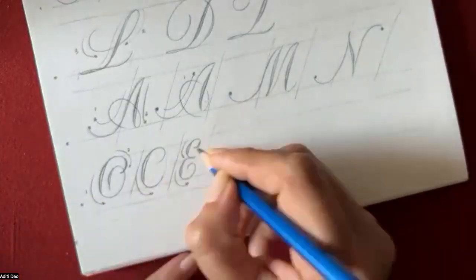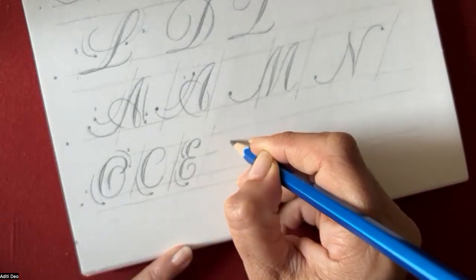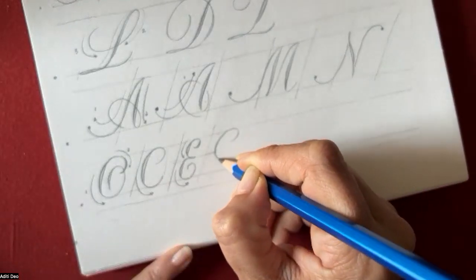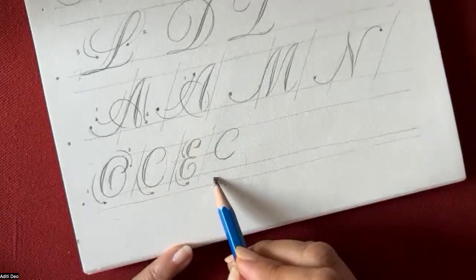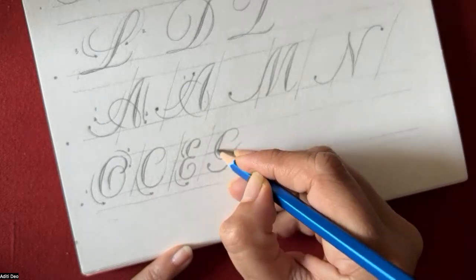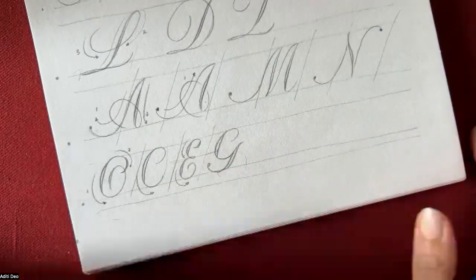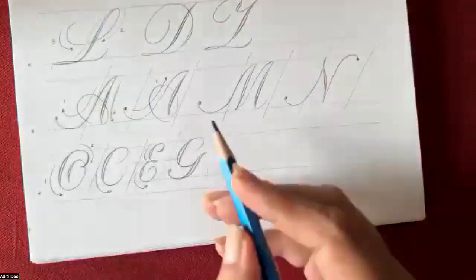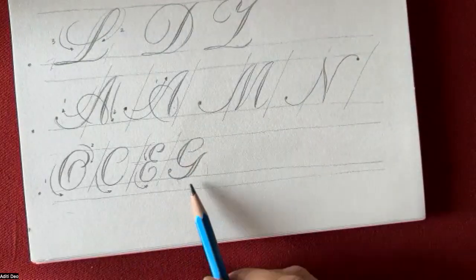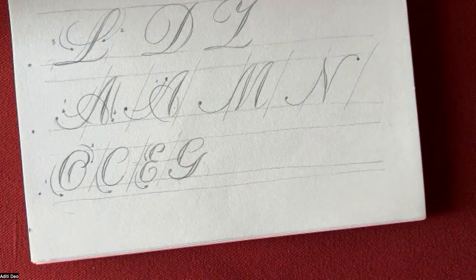Yes. Next one is hard. Next one is G. So it's like a small C, but it doesn't go all the way to the bottom, to the baseline. This is what it does. So this is a very odd, unexpected shape for the G. We don't make G with a long descender.